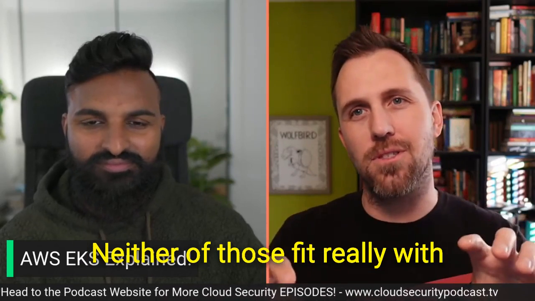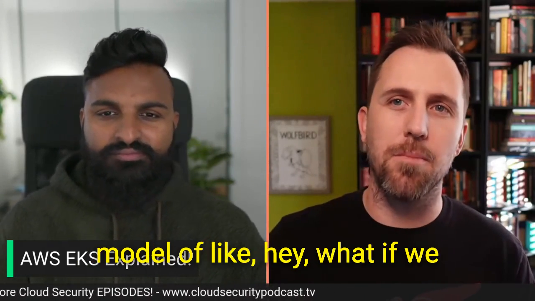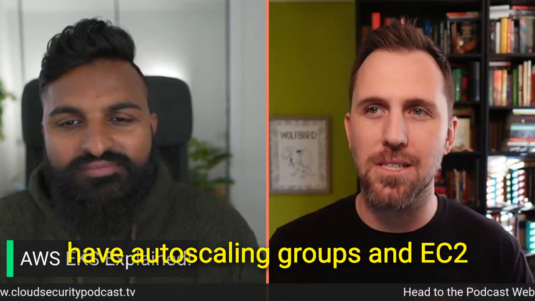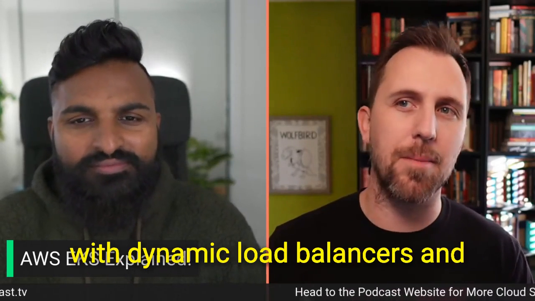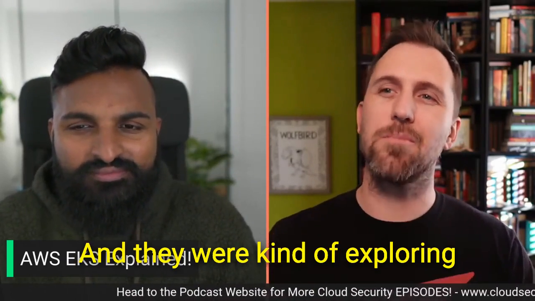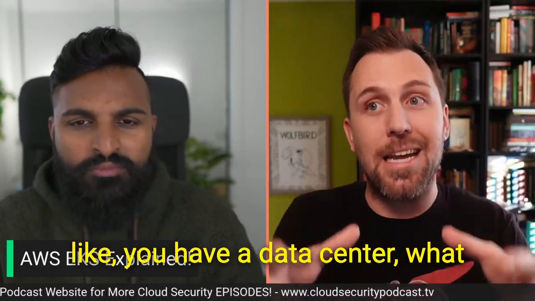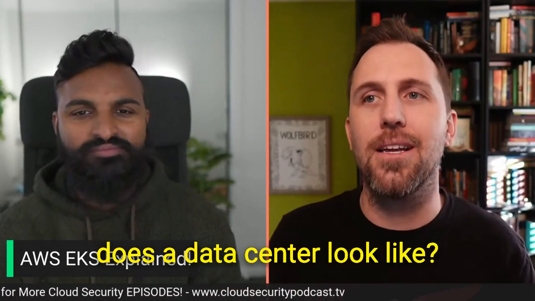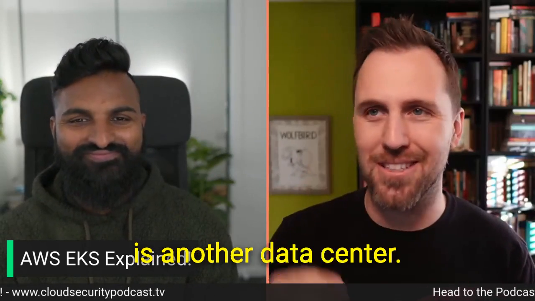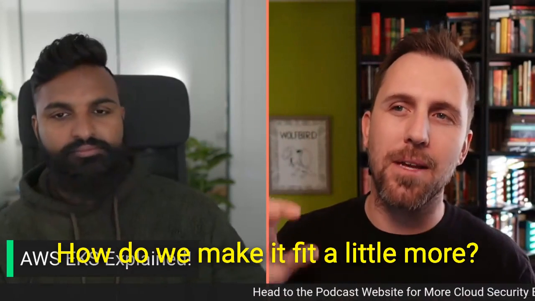Neither of those fit really with the cloud model, the AWS model of, hey, what if we have auto scaling groups and EC2 instances, and how does that work with dynamic load balancers and multiple AZs and multiple zones? They were kind of exploring some of that in a lot of ways, but a lot of them still considered, you have a data center. What does a data center look like? And in a region, you have multiple data centers. That's an availability zone, another data center. So it's like, hey, how do we make this scale a little better? How do we make it fit a little more?